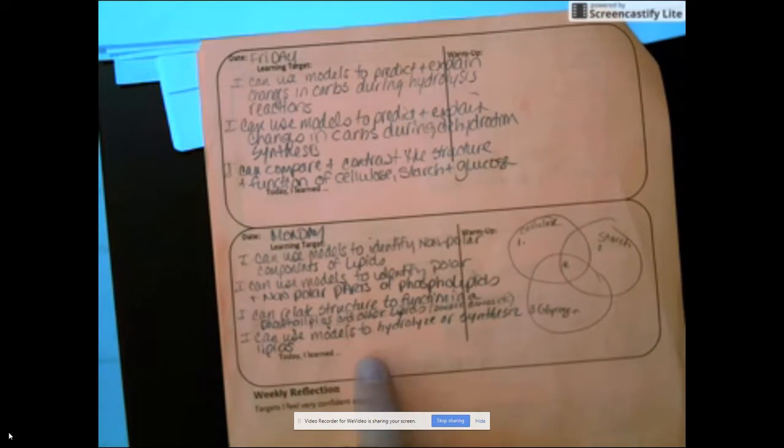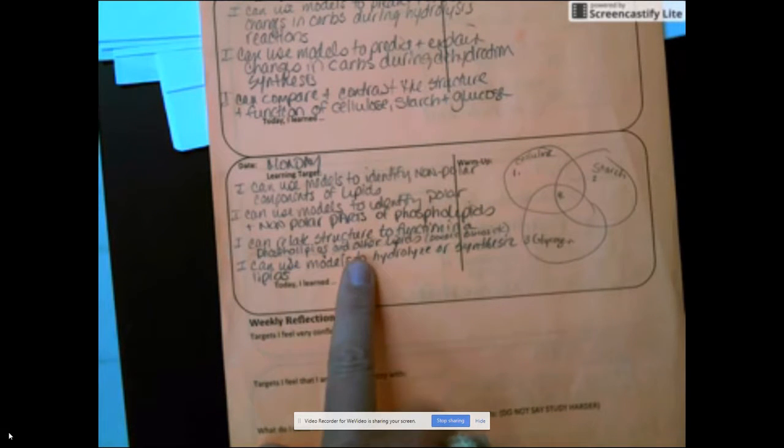Okay, so these are your targets for today. We're going to be ultimately using models and amino acids, but before we do that, we have to do yesterday's targets. We're going to relate the structure to function of phospholipids and other lipids, and we're going to be using models to identify polar and nonpolar parts of phospholipids.